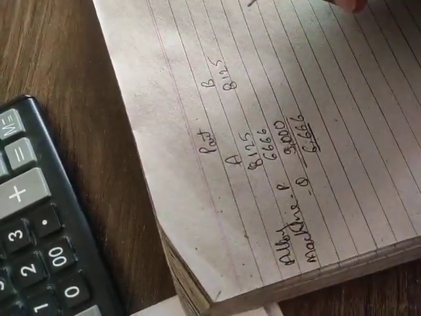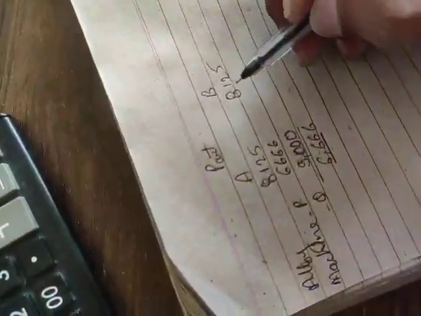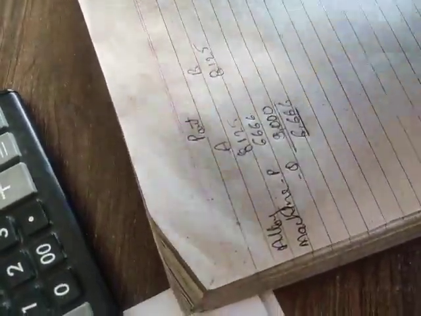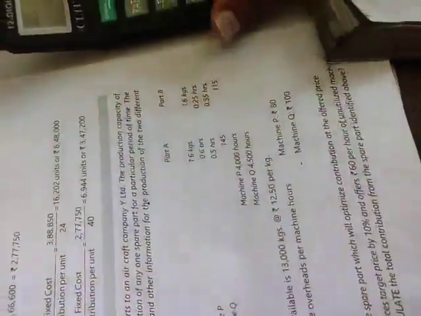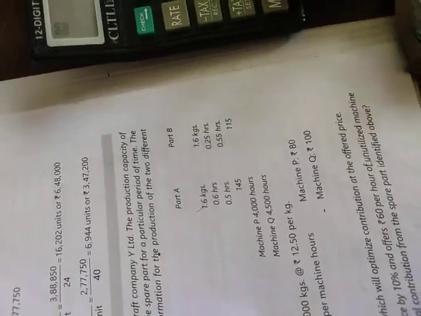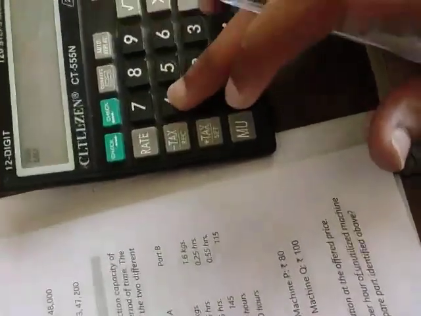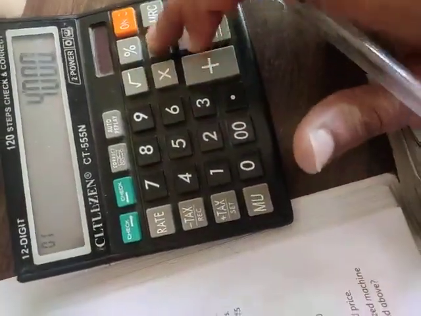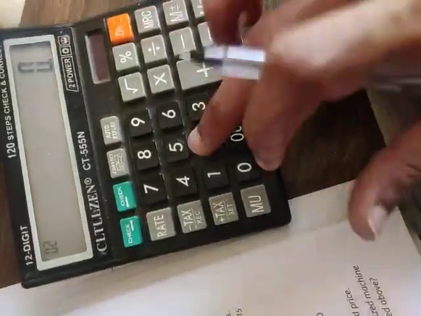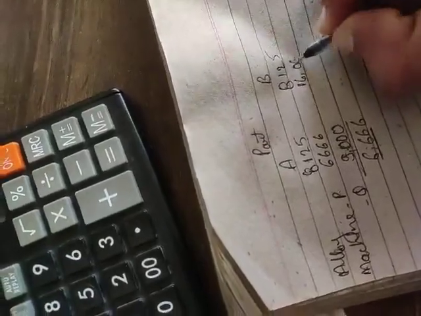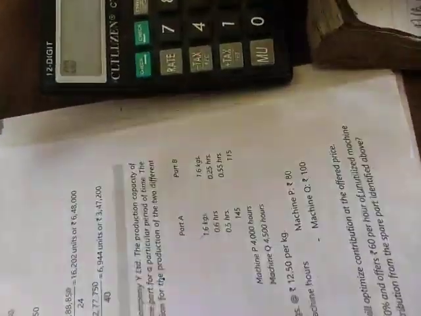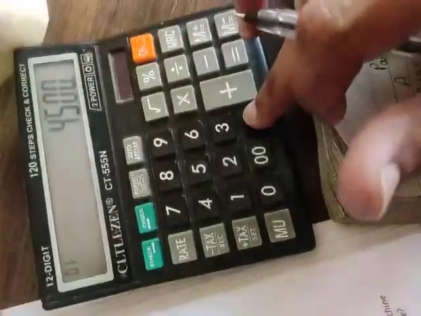Now let's talk about part B also. For alloy, we have seen that 8125 units can be produced. Now what about machine P? Machine P requires 0.25 hours to manufacture one part, and we have 4,000 hours in total. So in total we can manufacture 16,000 units. Now we have 4,500 hours of machine Q and each unit requires 0.55 hours.